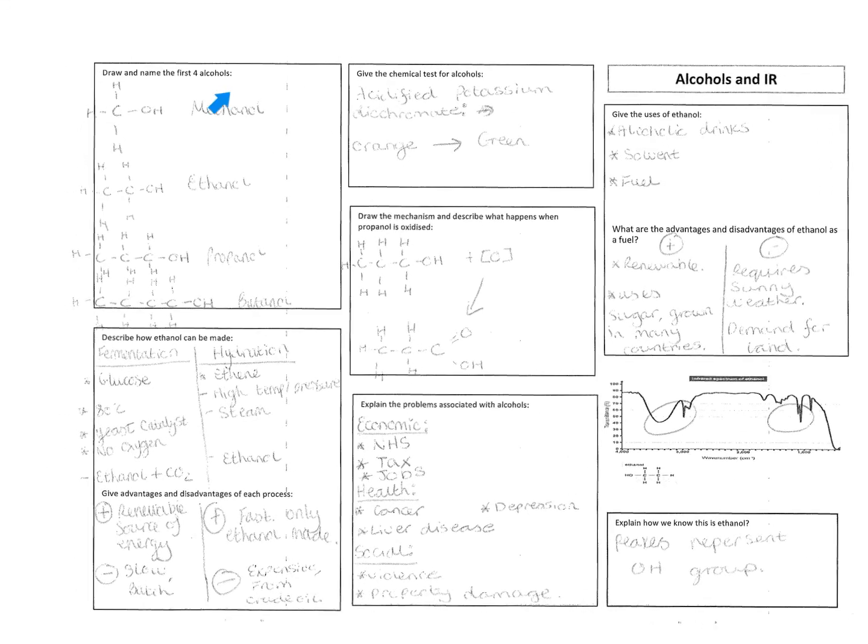So draw and name the first four alcohols. Methanol's got 1 carbon, ethanol's got 2, propanol's got 3, butanol's got 4. Describe how ethanol could be made, either by fermentation of glucose using yeast catalyst or by hydration of ethene using steam, like adding water. Okay, advantages of fermentation, a renewable source of energy.